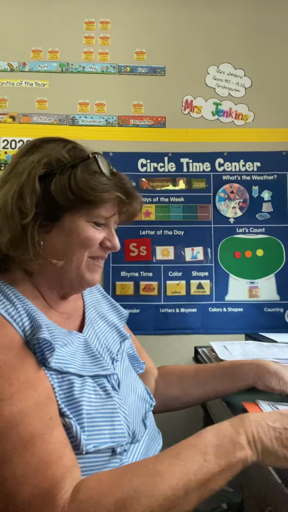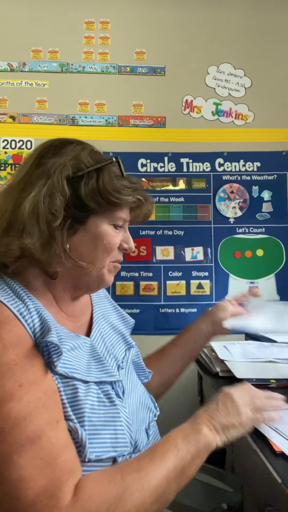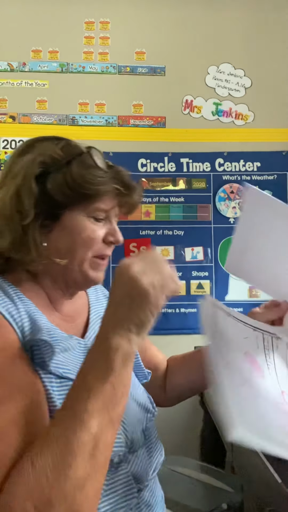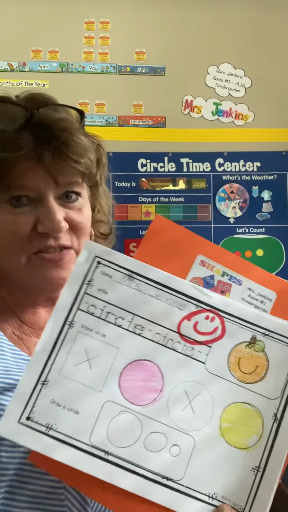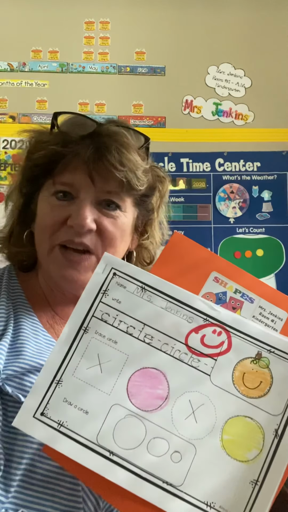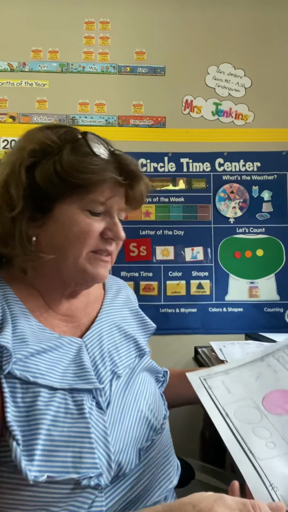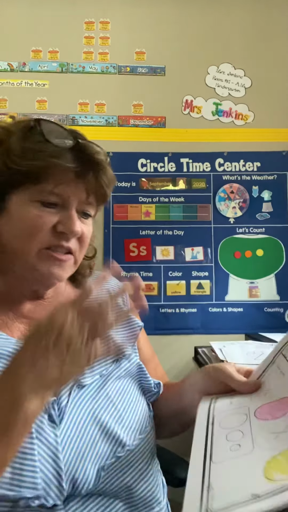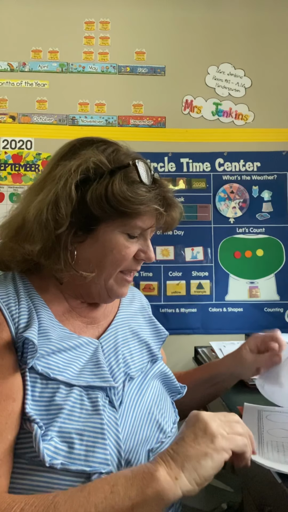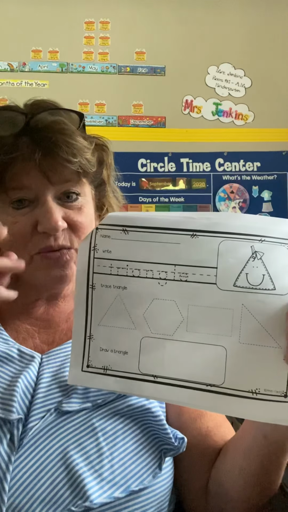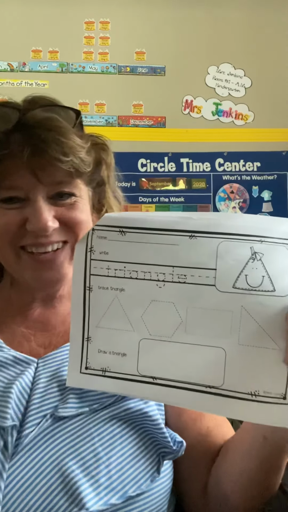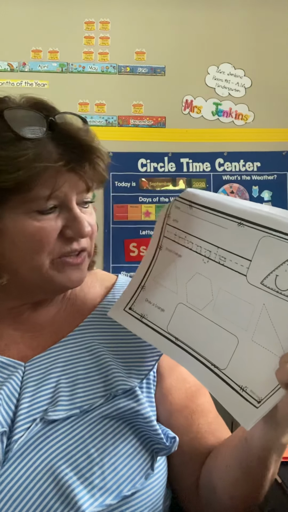Okay, now I want you to get the triangle packet, or actually just the shape packet, out of your orange folder. I think everybody has their folders now. I hope so. If not, please let me know. All right, so we did the circle. And do you remember that we skipped the triangle because I decided to do square? I'm really glad I did that because now we're on the number 3 and we're doing triangle. Okay, so it kind of worked out good, didn't it?